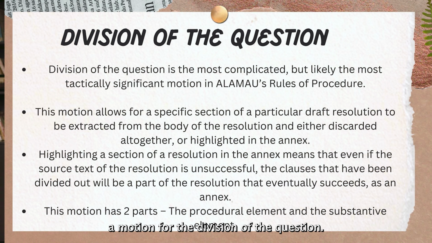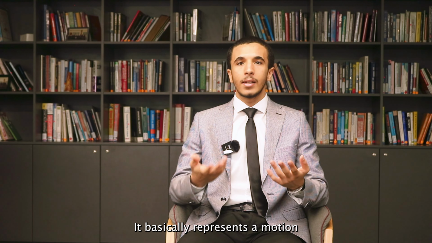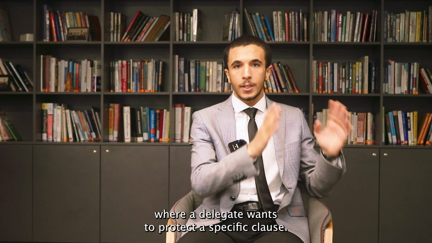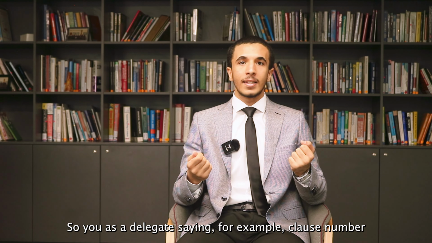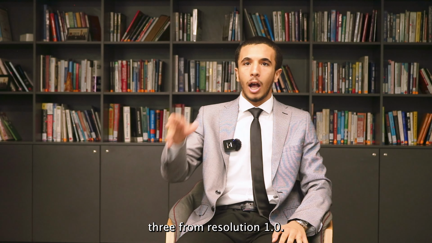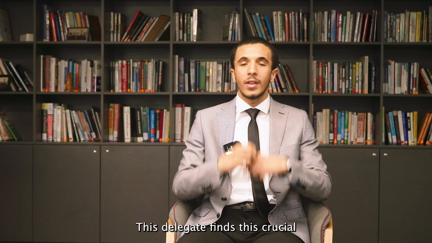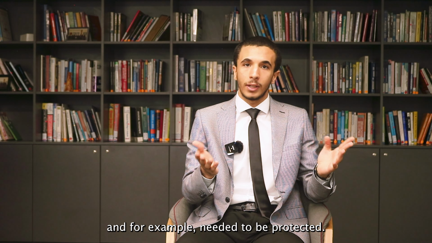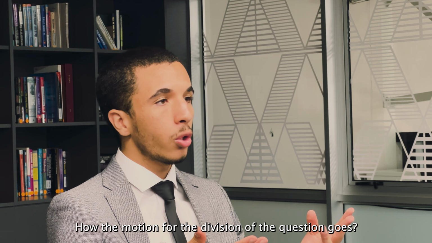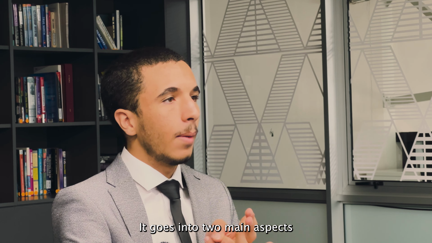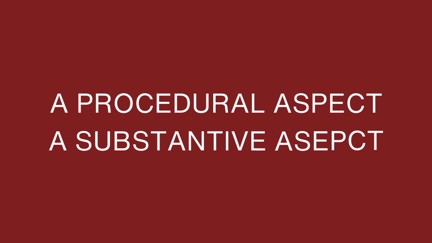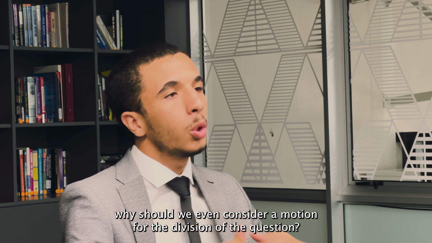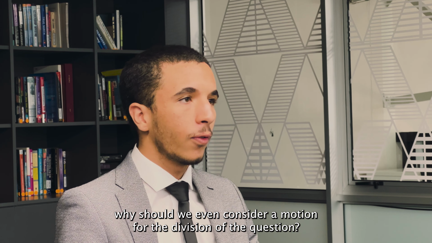A motion for the division of the question basically represents a motion where a delegate wants to protect a specific clause. So you as a delegate are saying, for example, clause number 3 from resolution 1.0, this delegate finds this crucial and, for example, needs it to be protected. How does the motion for the division of the question go? It goes into 2 main aspects, a procedural aspect and a substantive aspect. The procedural aspect is where you enter a 2 versus 2 debate saying why should we even consider a motion for the division of the question.